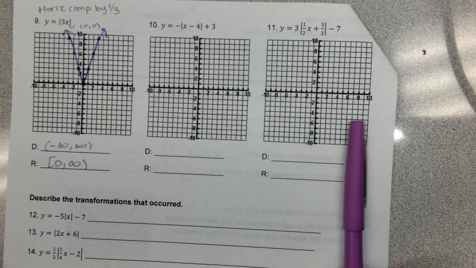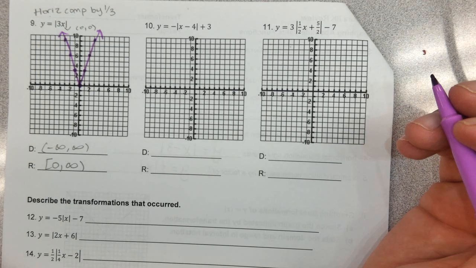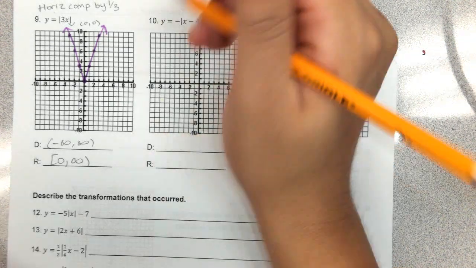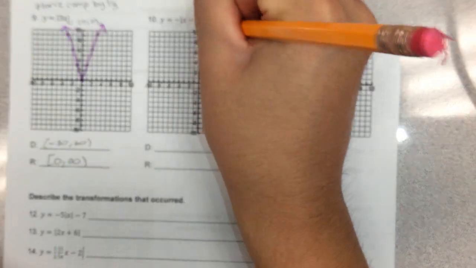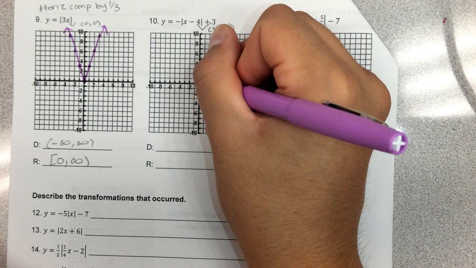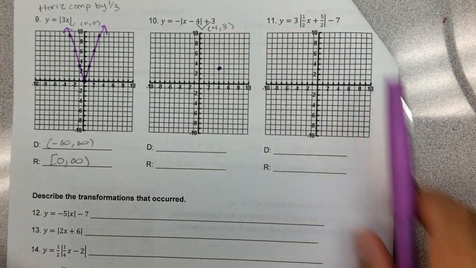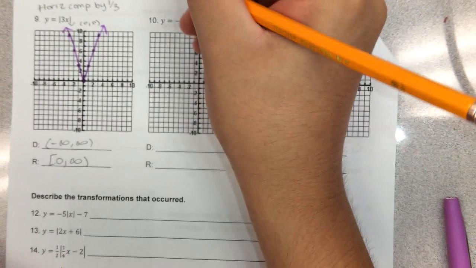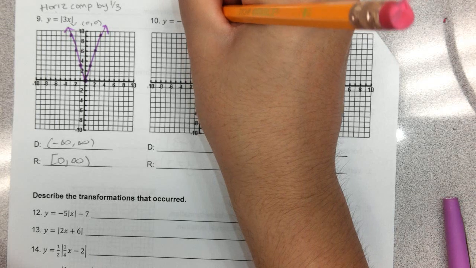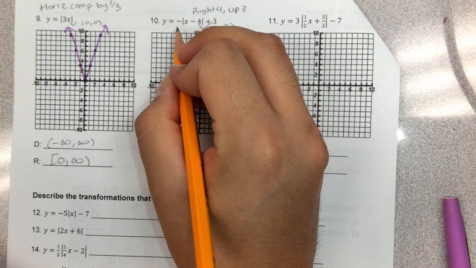Alright, so then for number 10, y equals negative absolute value of x minus 4, plus 3. Alright, so this one has an h and a k. The vertex would be at positive 4, comma, positive 3. So let's put it on my graph. Vertex of 4, positive 3. Alright, so the function is telling us that we're going to go right 4, up 3, and then also this negative in the very front.